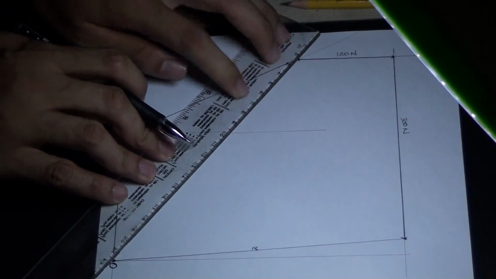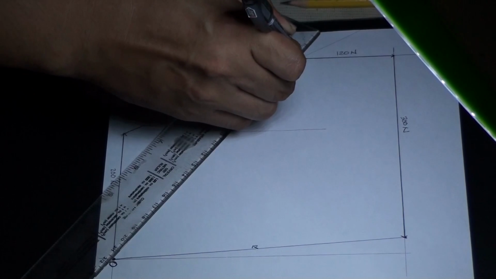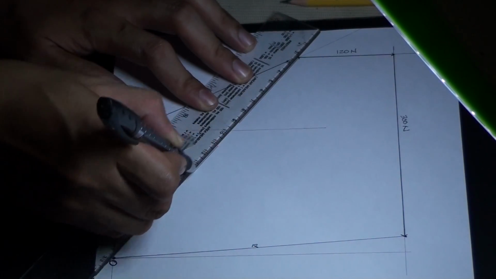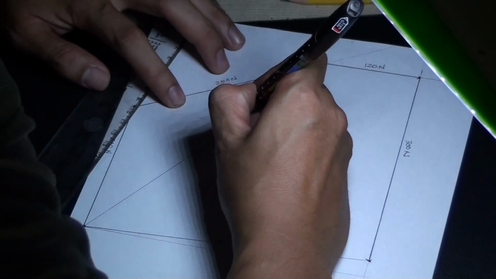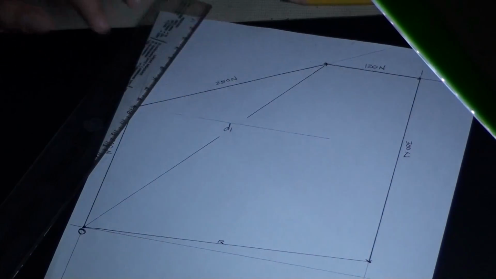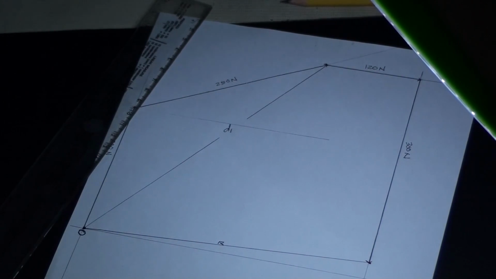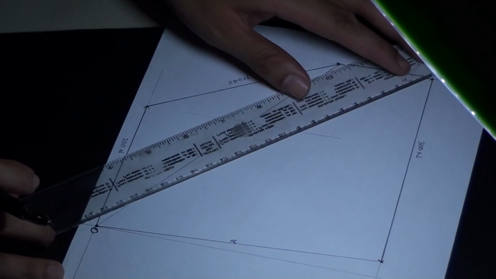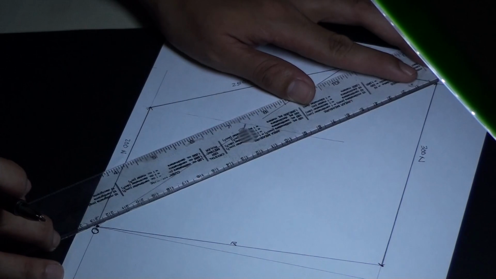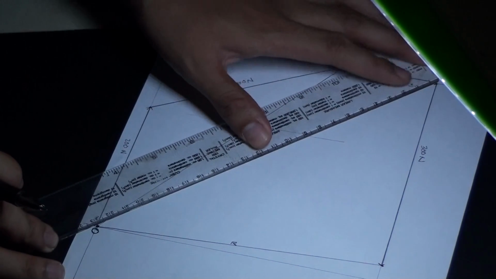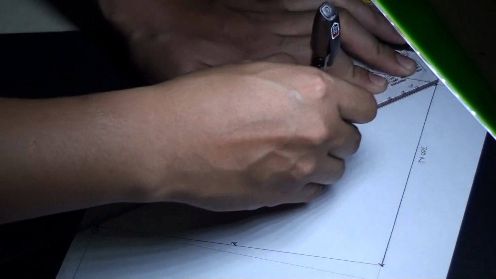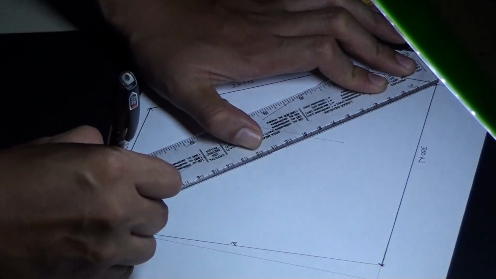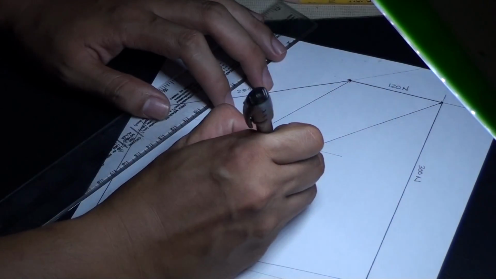So I'm going to connect as your D sub 1. Okay. The next thing, your D sub 2 will be this. So that will be your D sub 2.